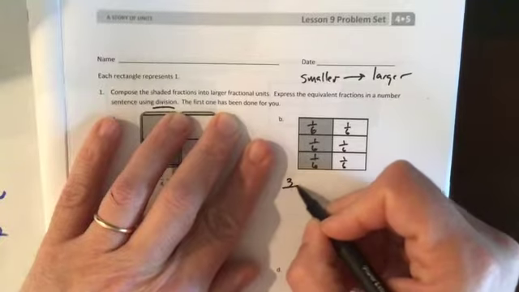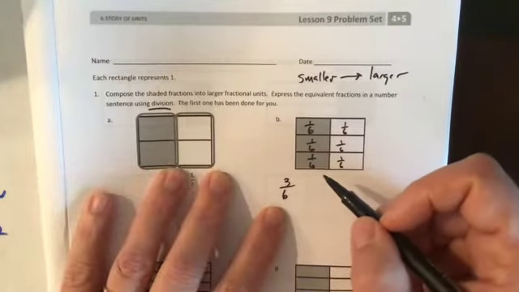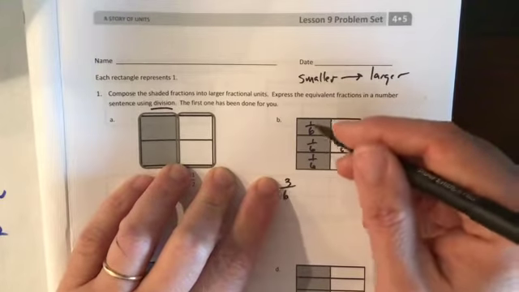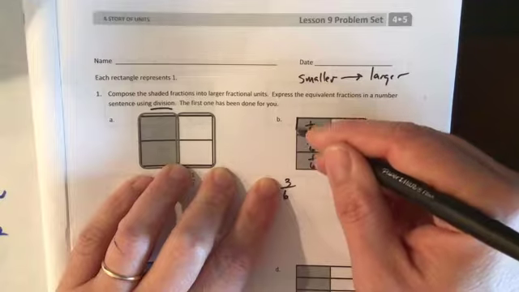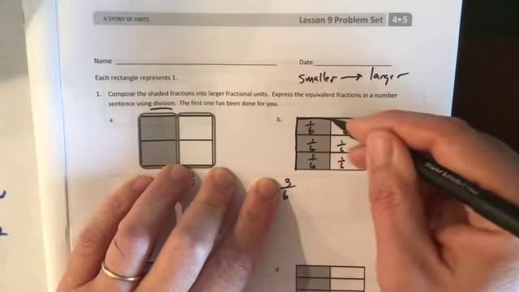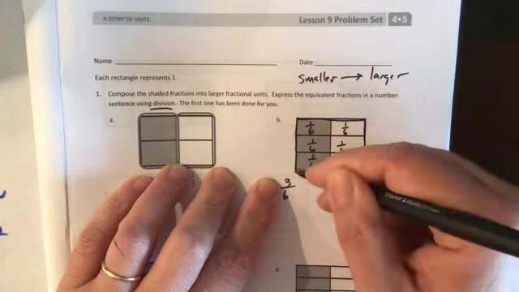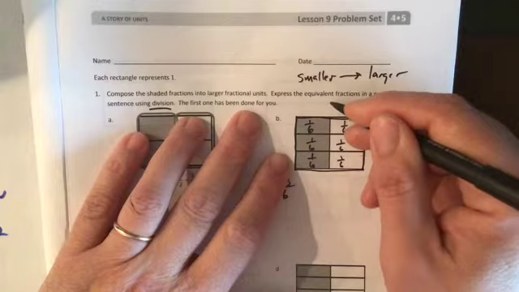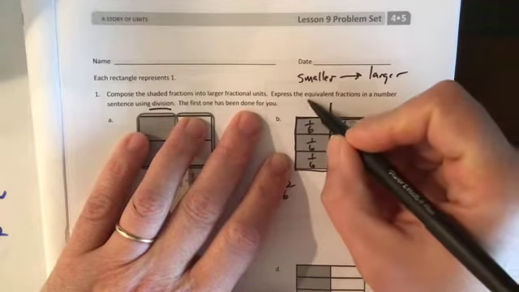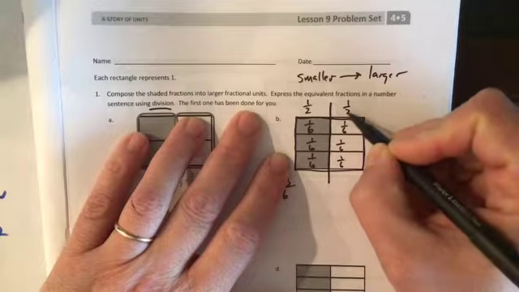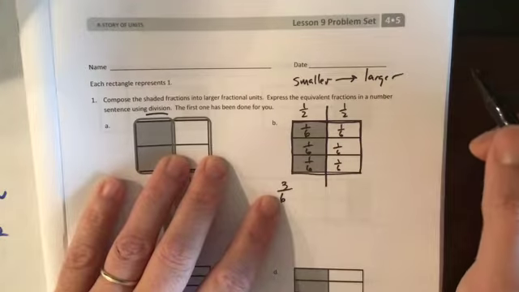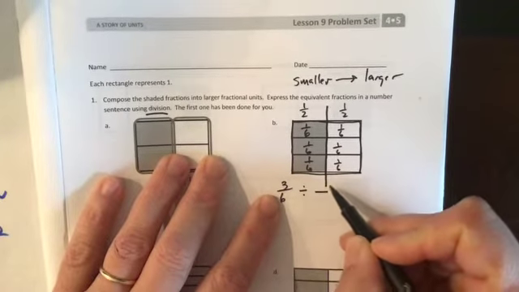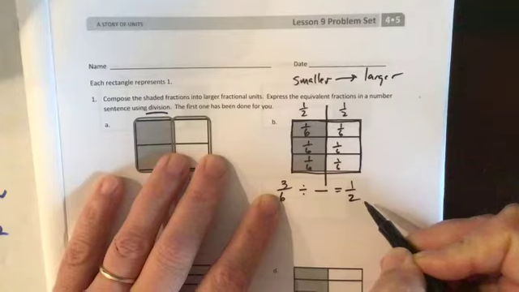Okay, so I have 3/6, and then I have to show the equivalent fraction using division. So what I'm going to look for now is what area of the larger area model does 3/6 account for? Well, I can see that it accounts for 1/2 here, and here's the other half. So 3/6 is the same as 1/2. So I have to divide by something over something to get 1/2.